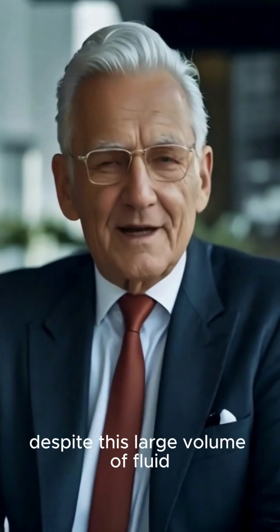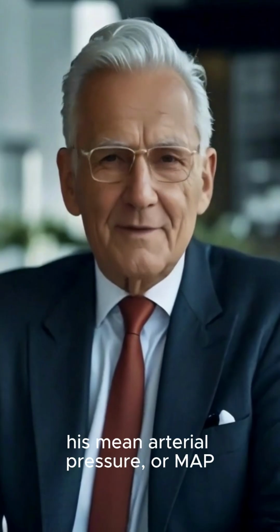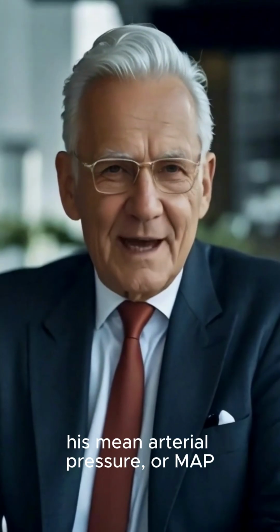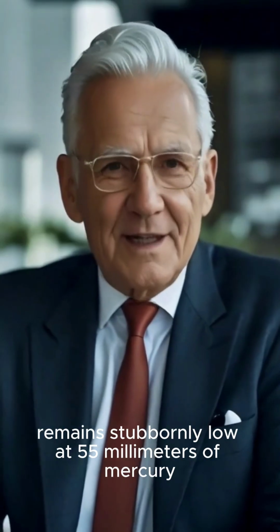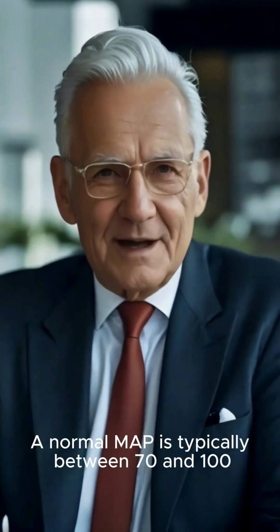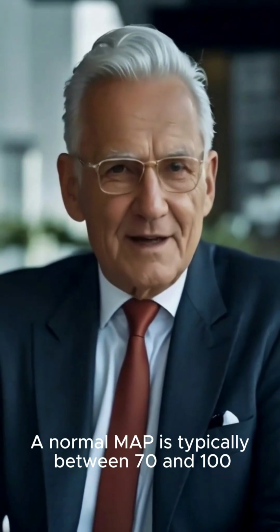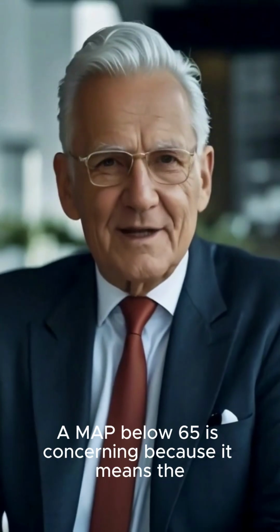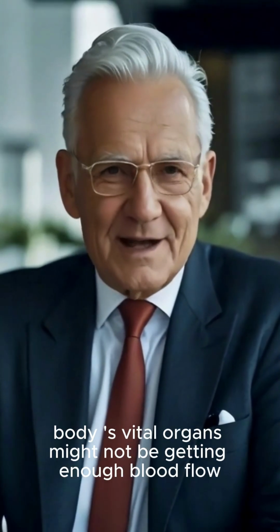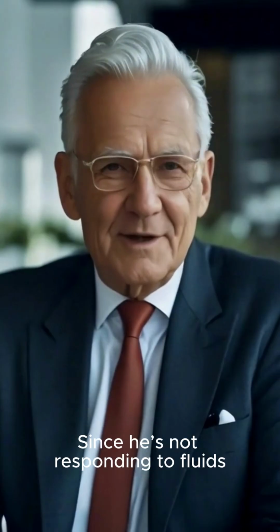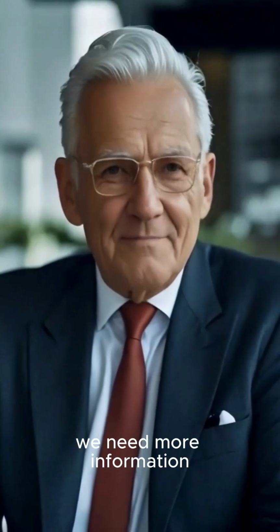However, despite this large volume of fluid, his mean arterial pressure, or MAP, remains stubbornly low at 55 millimeters of mercury. A normal MAP is typically between 70 and 100. A MAP below 65 is concerning because it means the body's vital organs might not be getting enough blood flow. Since he's not responding to fluids, we need more information.